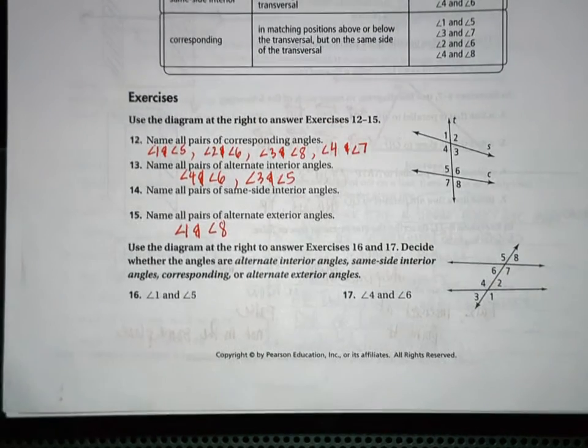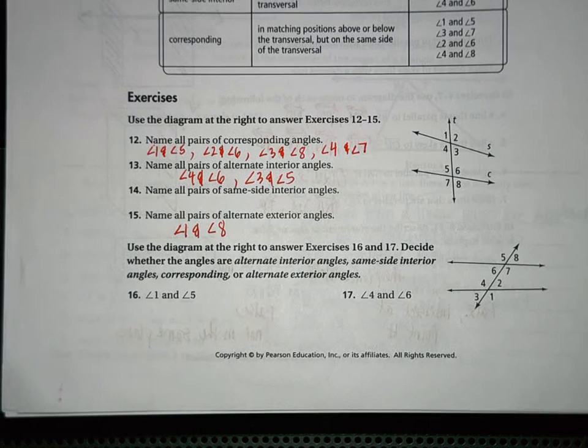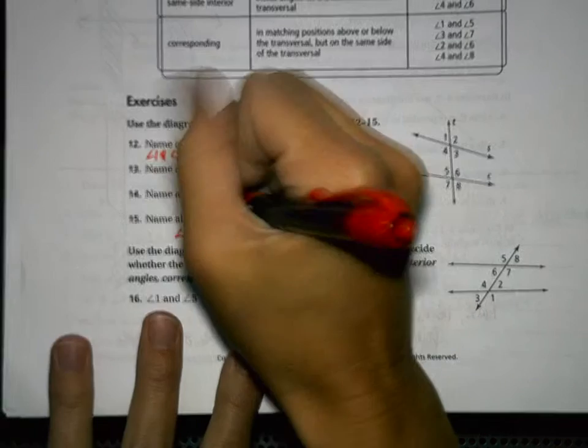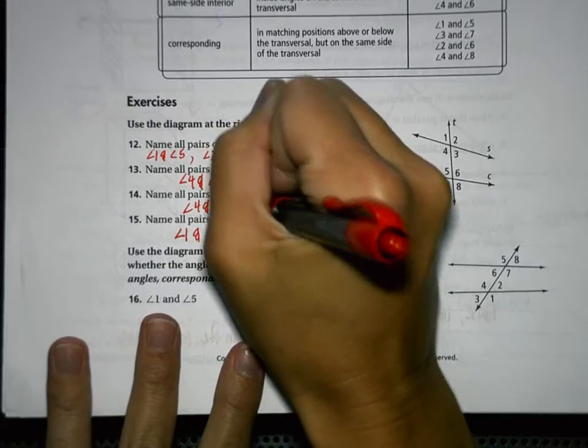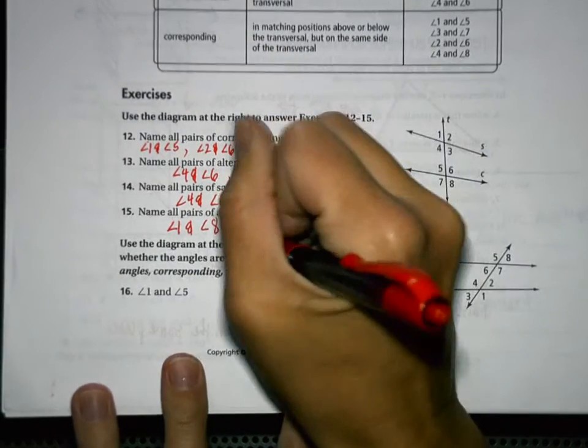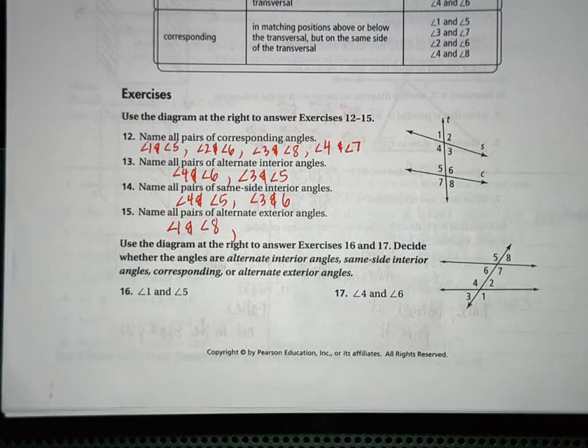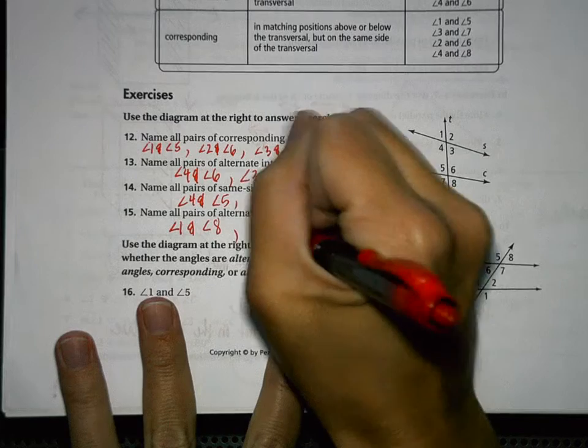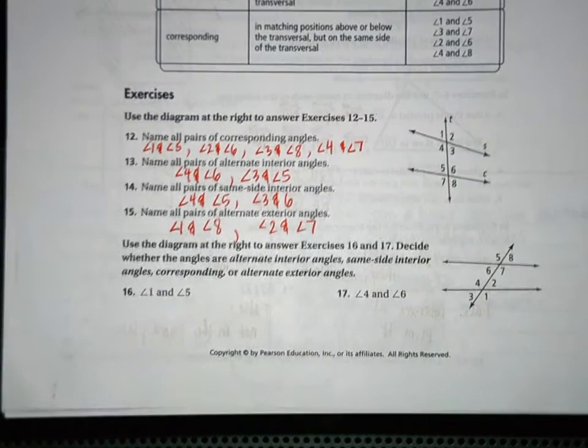Okay, and it sounds like most of you are kind of ahead of the game on some of these. So name all pairs of same side interior angles. So we're only looking at the interior, same side angles. Anybody have one pair? Okay, Dustin? Would it be 4 and 5? Yes, 4 and 5. Good. And the other pair? Nucia. Good. 3 and 6 is correct. Okay, and the last one for alternate exterior angles. What is the other pair? Josh. Perfect. Okay, do we have any questions there?